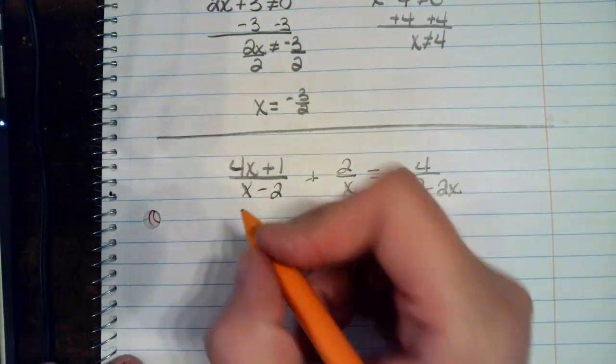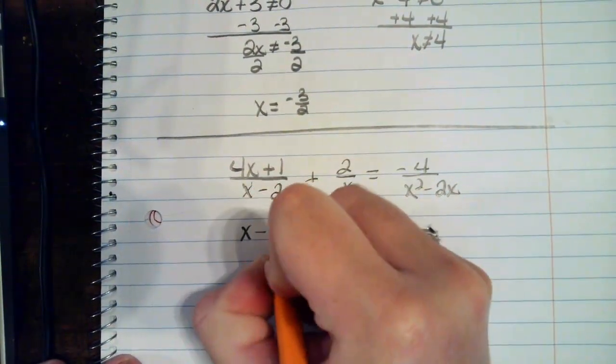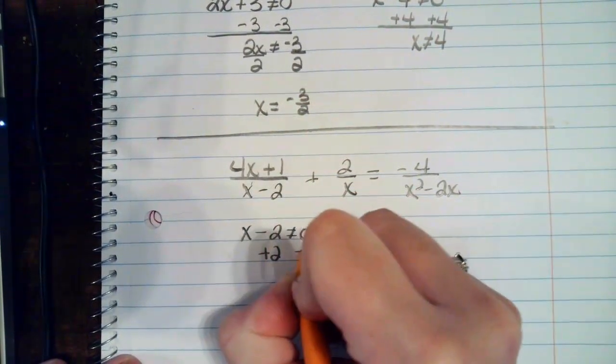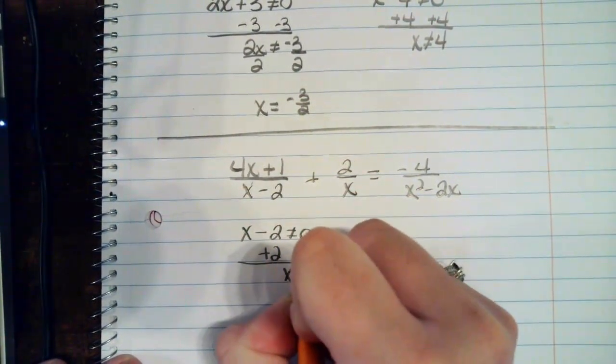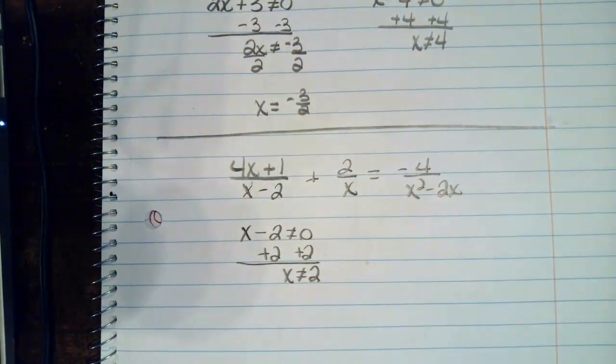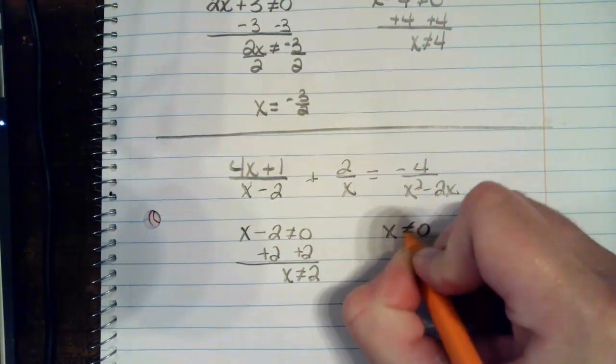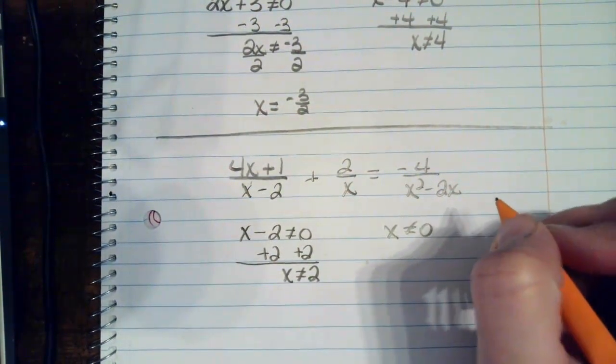So for this one, I'm going to take my denominator and say x minus 2 cannot equal 0. So add 2 to both sides. So my solution set cannot include 2. On this one, x cannot equal 0, and it's already solved.